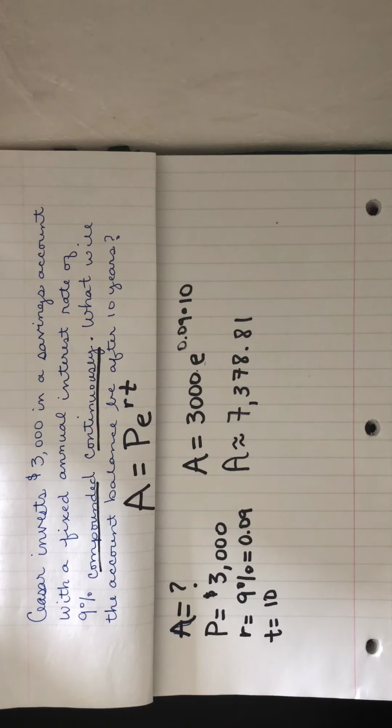The exponential function that we took a look at today is the one for continuous compound interest. Next week we will take a look at regular compound interest. I hope you guys learned something. You guys have a good day.